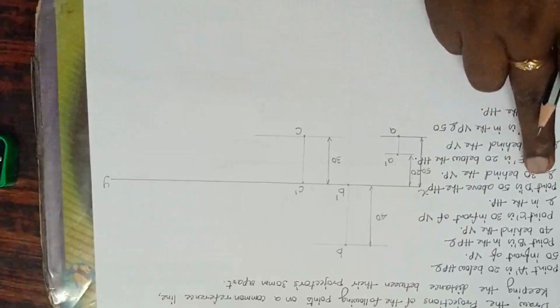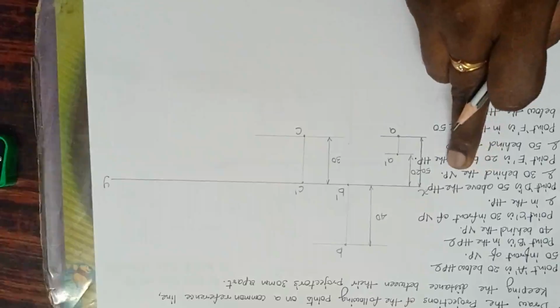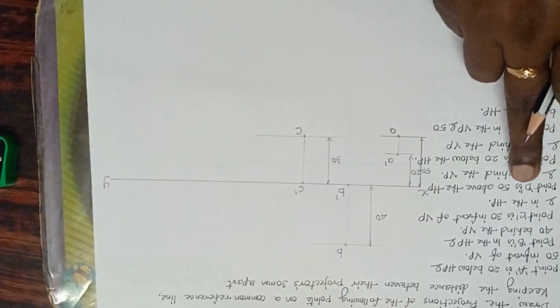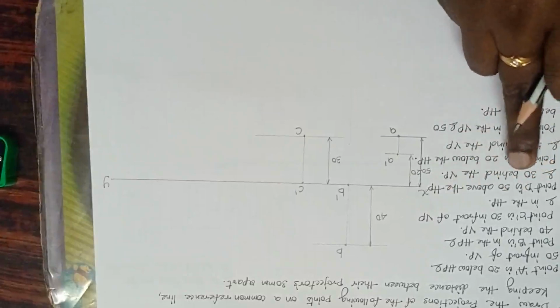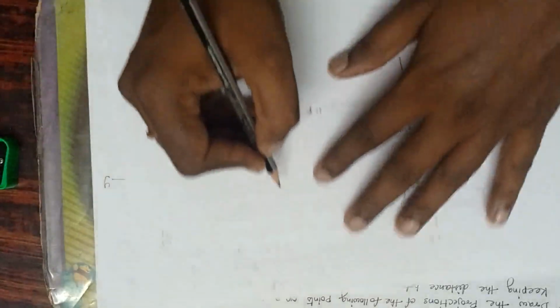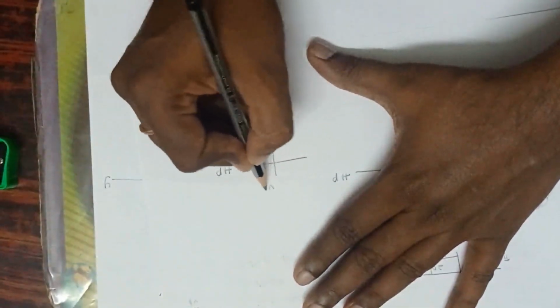What is it telling? Point D is 50 above the HP and 30 behind the VP. So where is it falling? Let me check here. I am drawing on the rough. This is HP, this is VP.